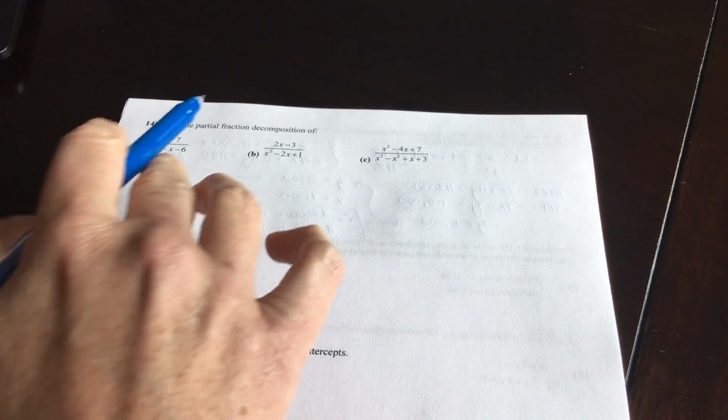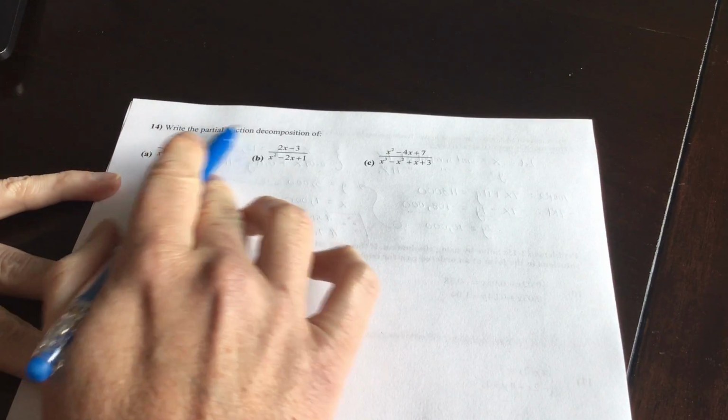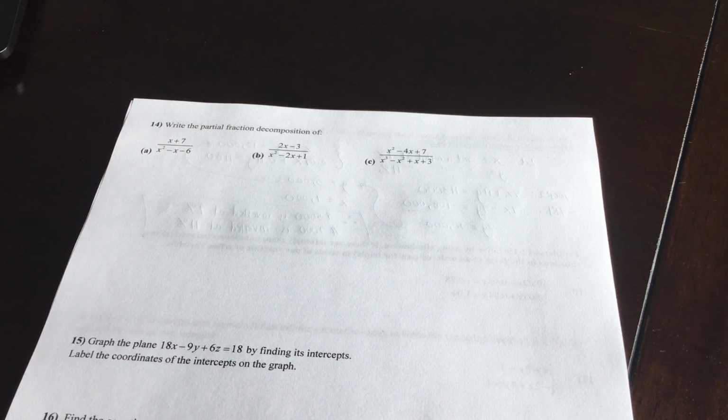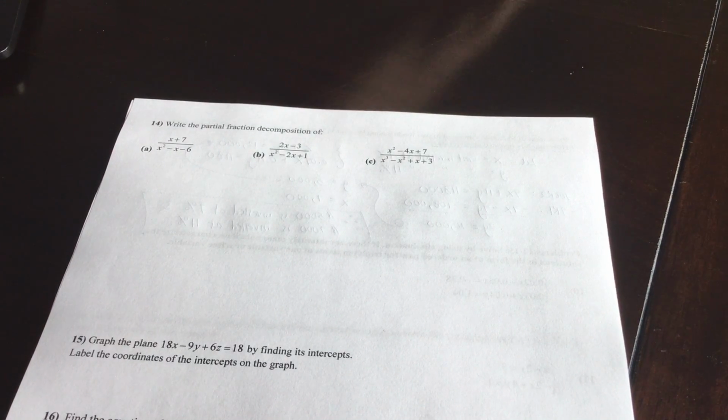All right, my friends, someone asked about problem 14 here, partial fraction decomposition. I don't know for sure that I'm going to be able to fit my big bubbly writing here on this paper, so I'm going to get some scratch paper to write on. Anyway, okay, so let's see.